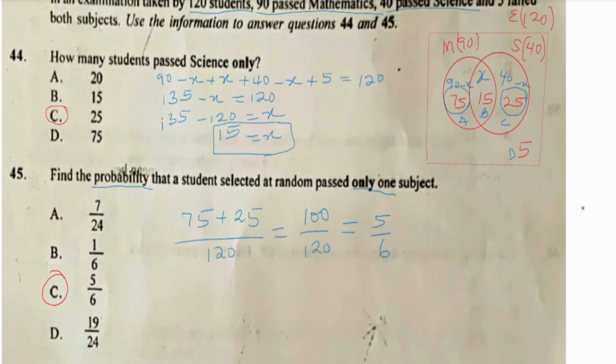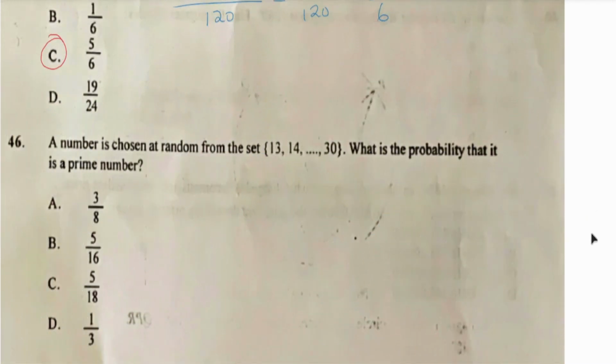Then let's go to question 46, which is the last for this study. And 46 says that a number is chosen at random from the set 13, 14, all the way through 30. What is the probability that it is a prime number? So again, probability is event over possible outcomes. So the first thing I'm going to do will be to list all the members of the set so that I will make the lesson practical.